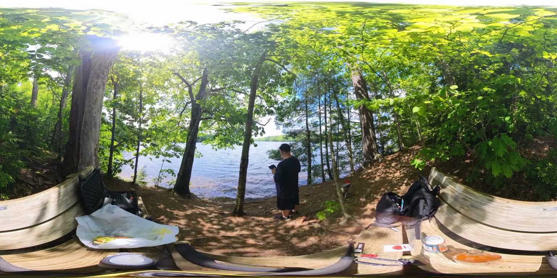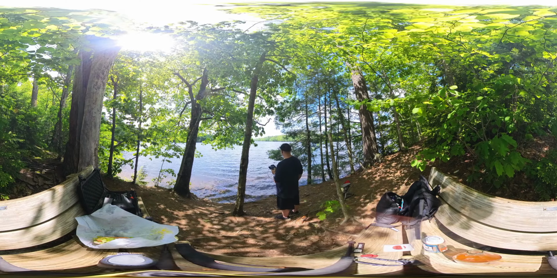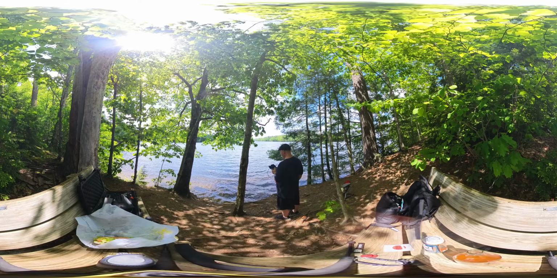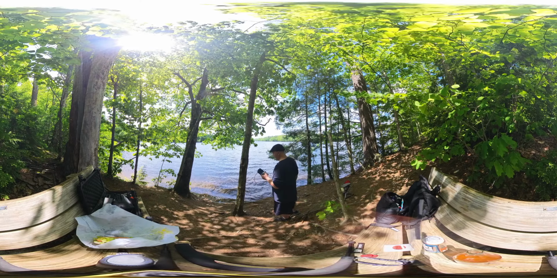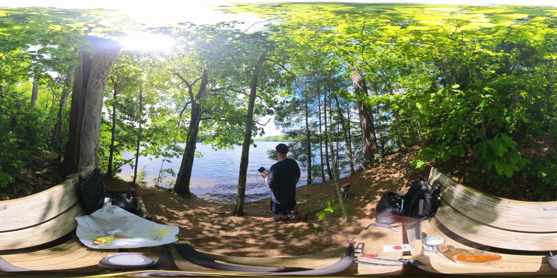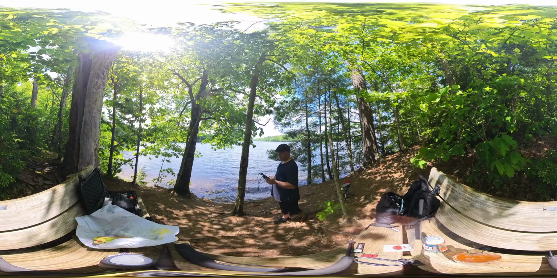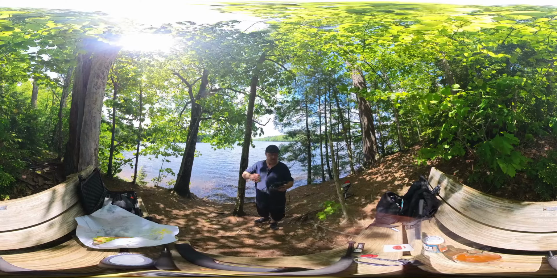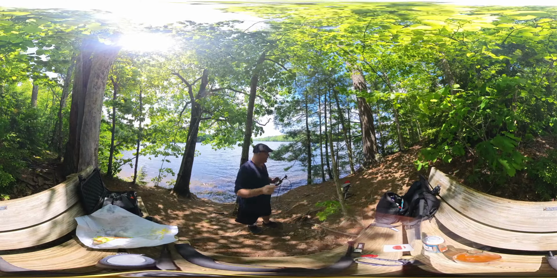All right, let me try that again. All right, so yeah, just bear with me. 14%, 18%. See, it's going like this more than I usually like it to do when it's doing 360.